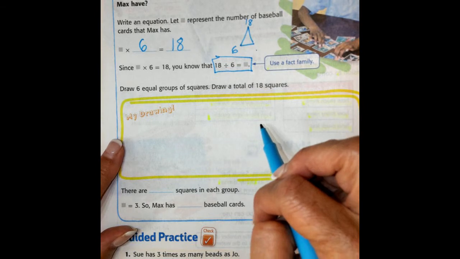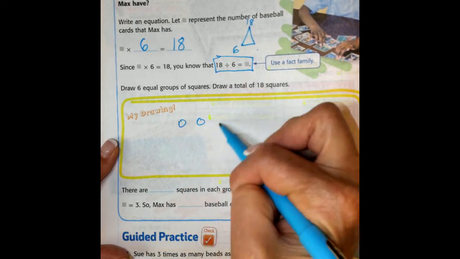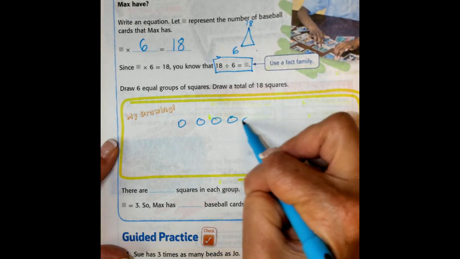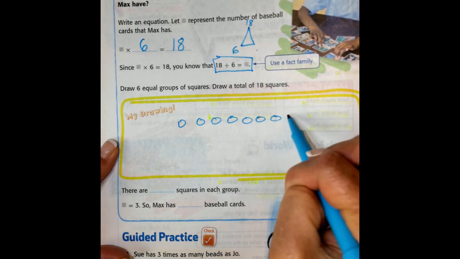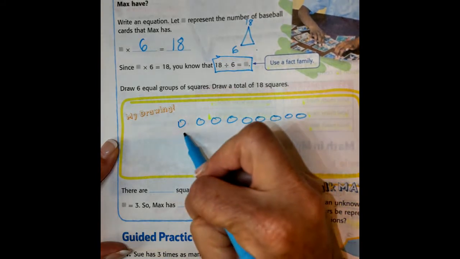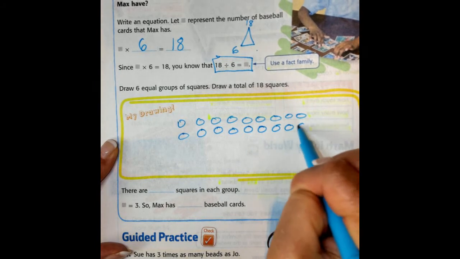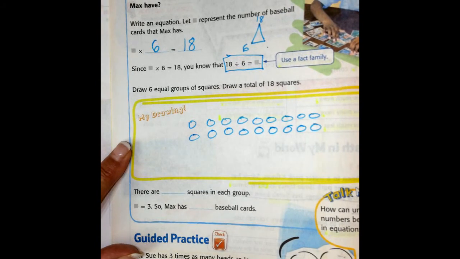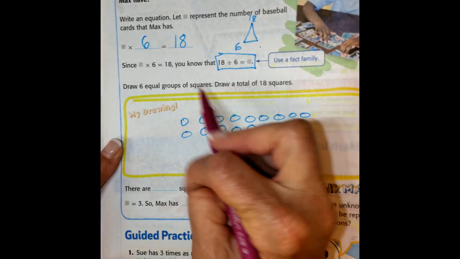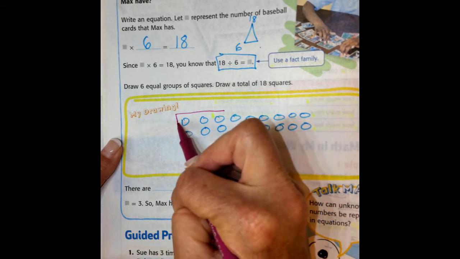And I could draw 18 squares. 1, 2, 3. I'm going to do circles. 4, 5, 6, 7, 8, 9, 10, 11, 12, 13, 14, 15, 16, 17, 18. Whew. I better learn my facts soon. So I'm going to put them in groups of 3 because it's 6 times as many.